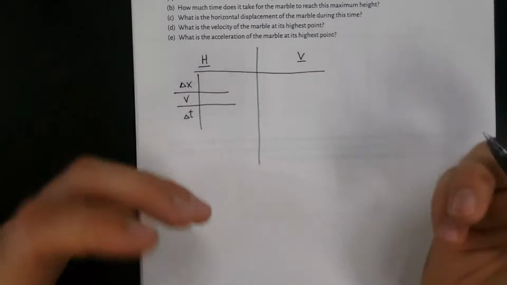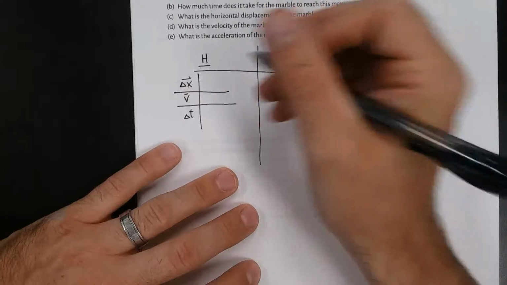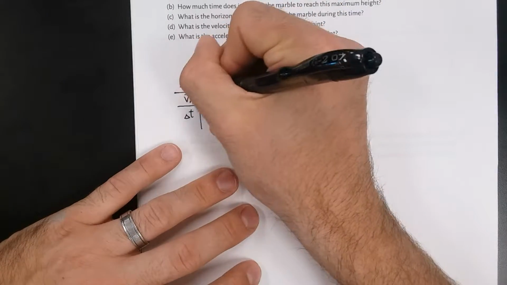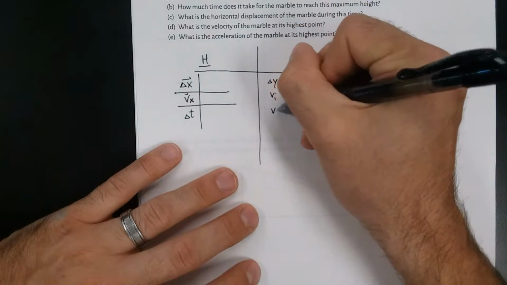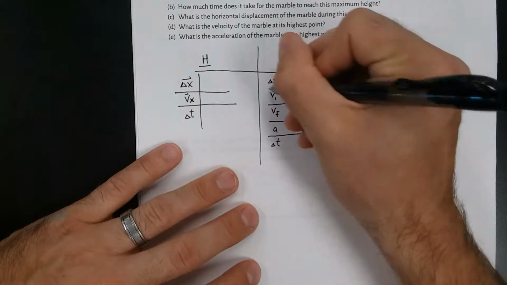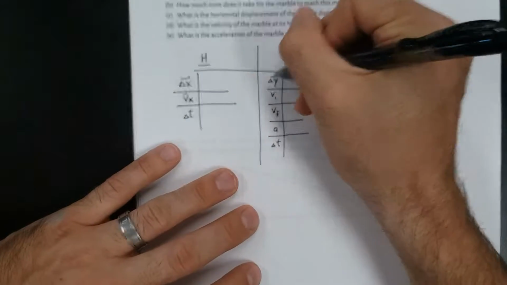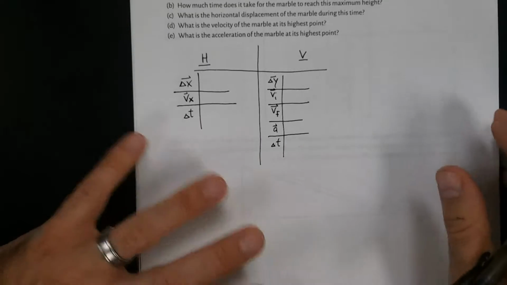So all I care about in the horizontal direction is our displacement, our velocity, and our time. That horizontal x velocity will not change, but vertically we will see a change, because the force of gravity causes this marble to accelerate. So I'm going to care about these 5 variables.